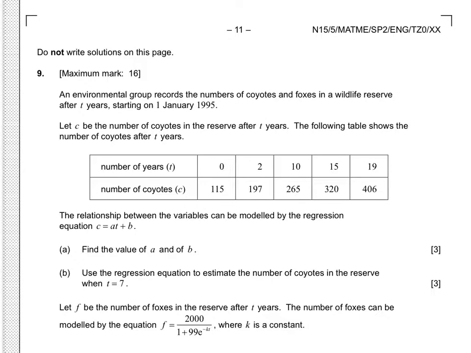This is November 2015, paper 2, question number 9, and it's a section B question, so it's got several parts, and it's about statistics, linear regression in the first instance. So we've got the number of years in a reserve starting from year 0, and the population of coyotes is growing over this period of years, and we're asked to find the equation of regression, the line of best fit.